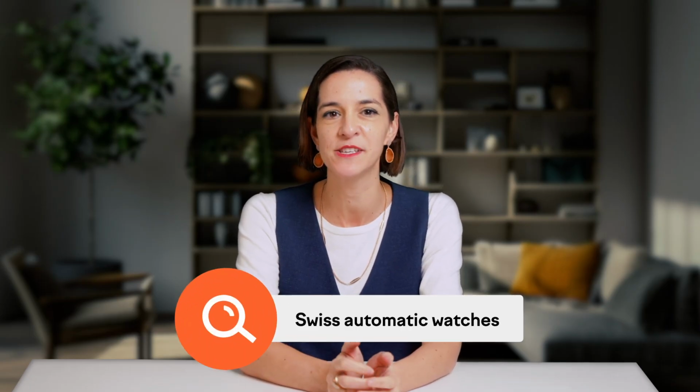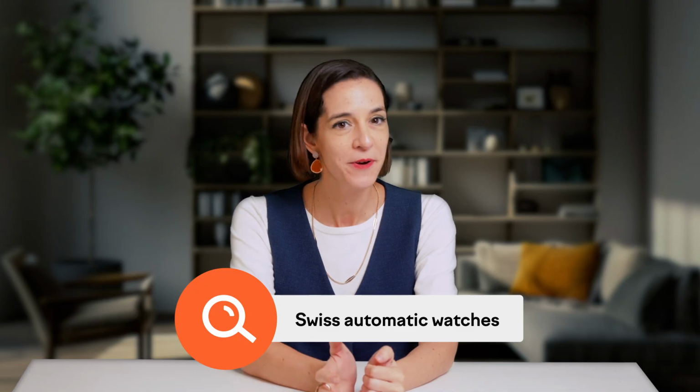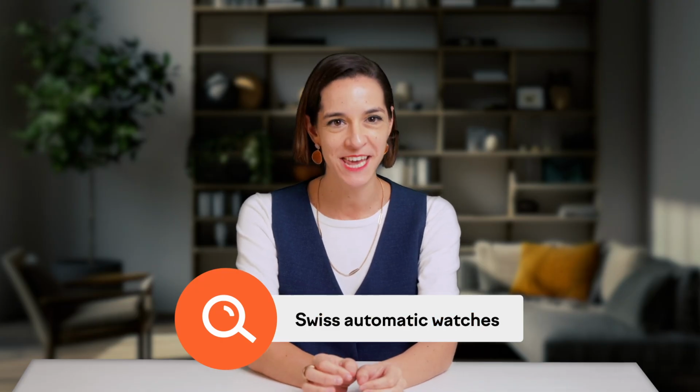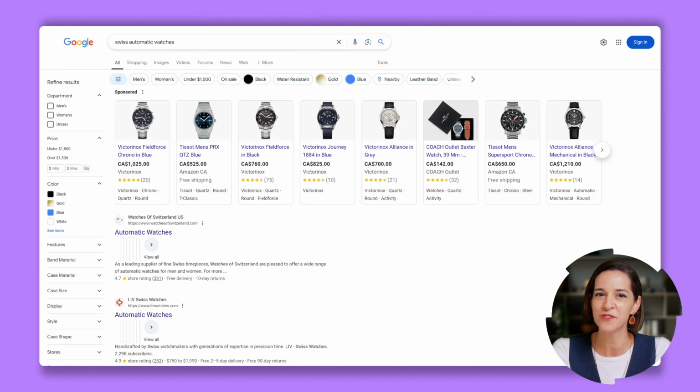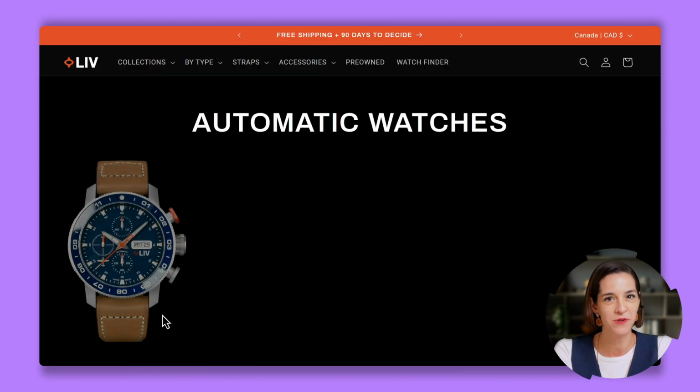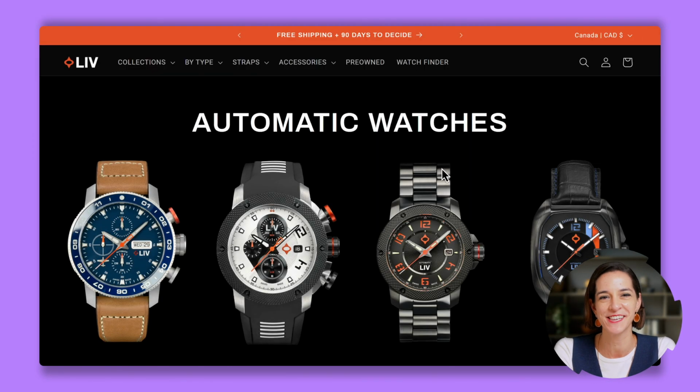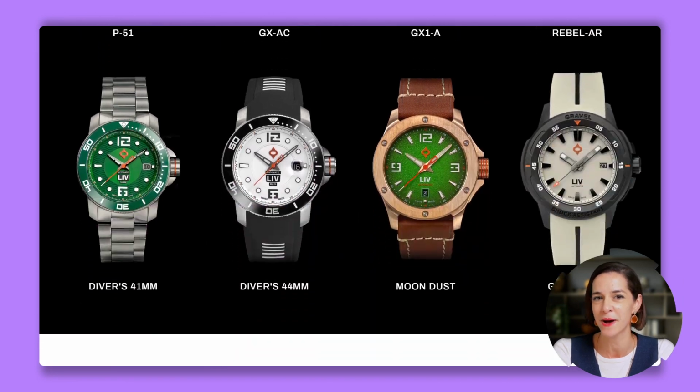Let's say you want to buy a beautiful Swiss watch for your birthday. So you hop over to Google and type in Swiss automatic watches. Remember, in the world of SEO, that is a keyword. You hit enter and Google shows you these results. This one for Live watches looks interesting, so you click on it. Fall head over heels in love with this watch and boom, you buy it.